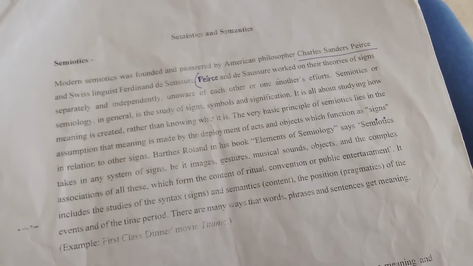Today I'm also here with a linguistic topic, semantics and semiology.